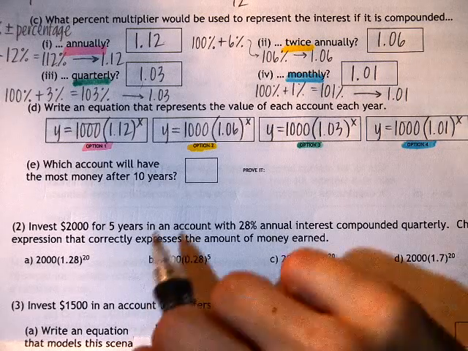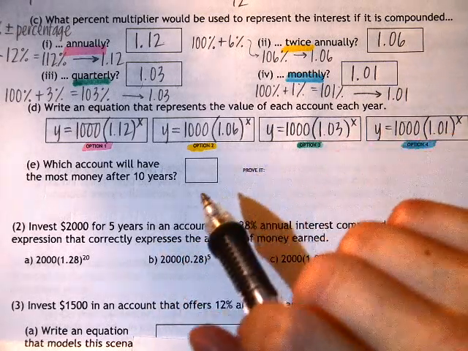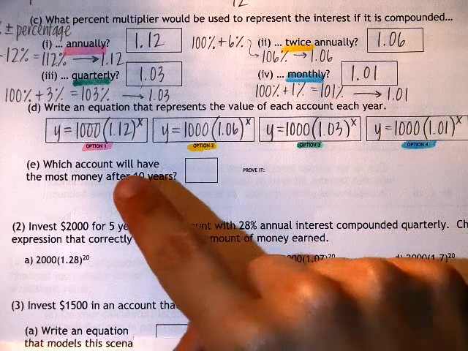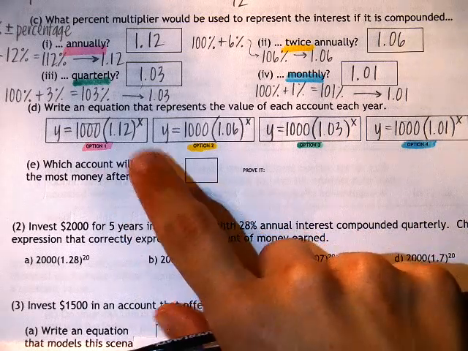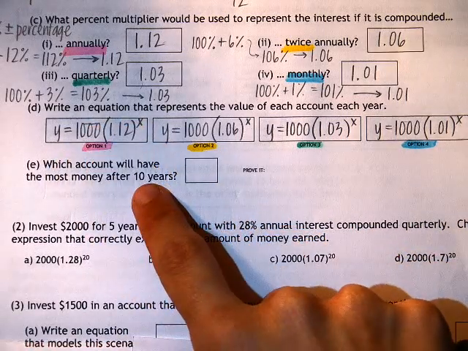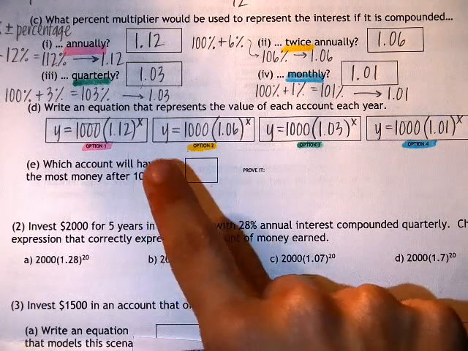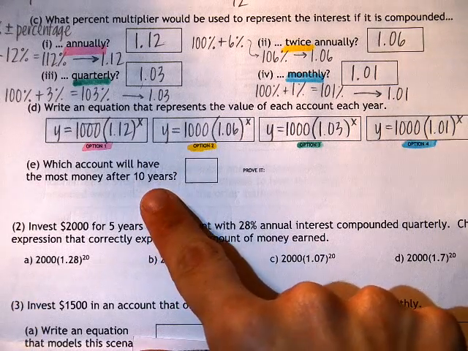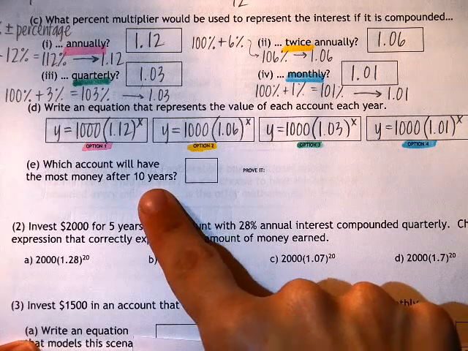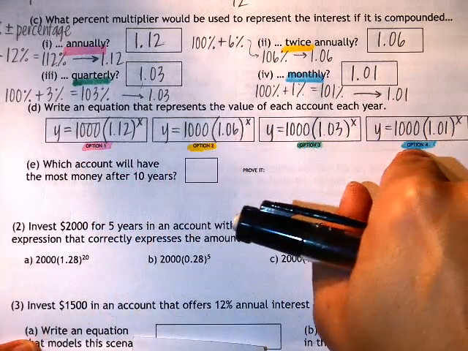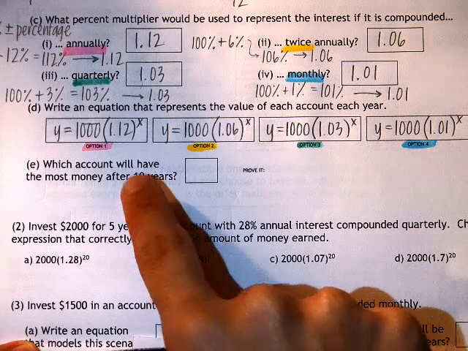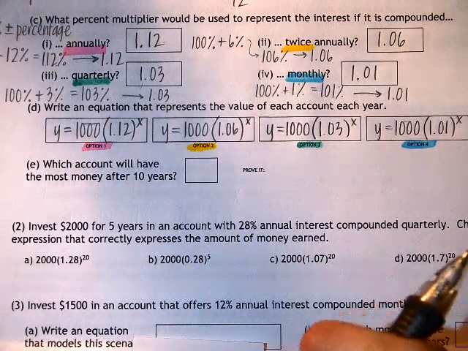In question letter E, this is really where the important part comes in. We really want to ask ourselves, okay, which of these options is going to be the best? If the bank is going to give me free money, how can I get the most free money possible? So what we want to do is compare all four options over the course of 10 years and see which account will give us the most money.